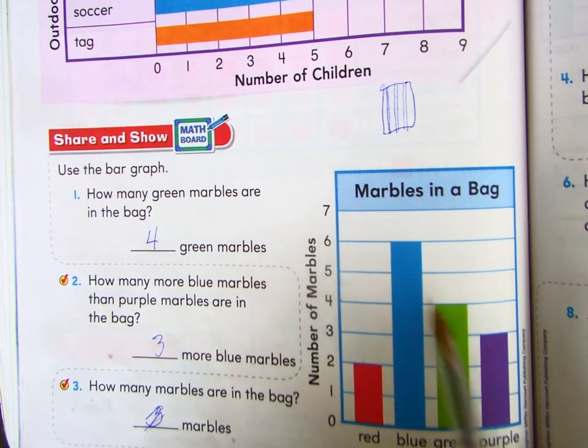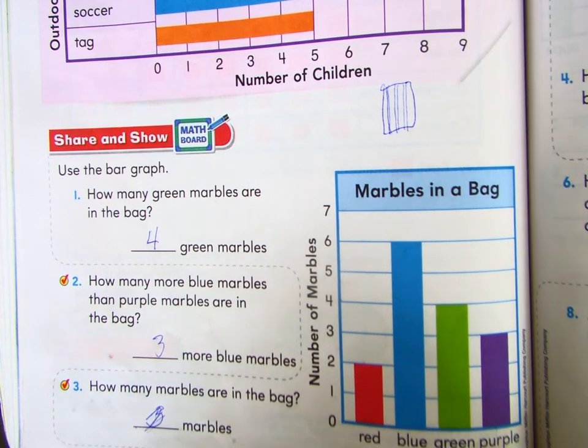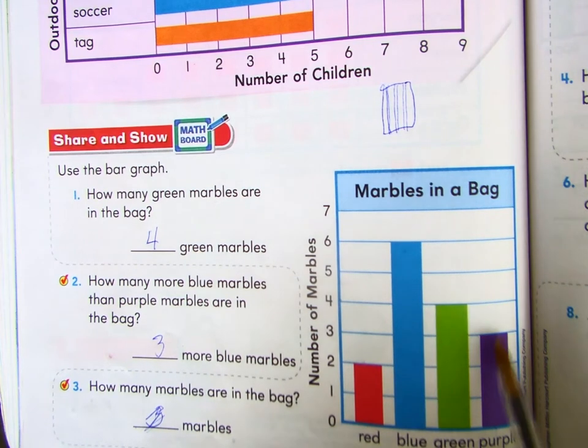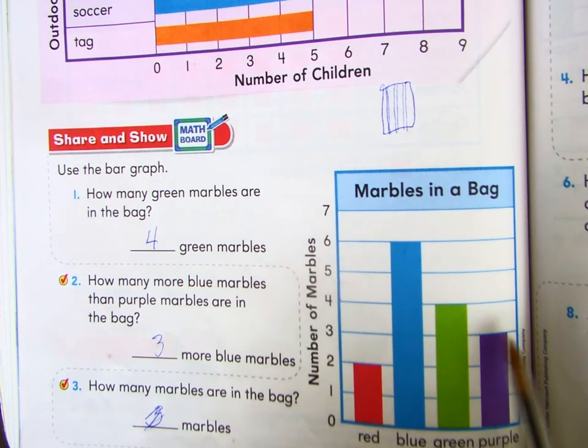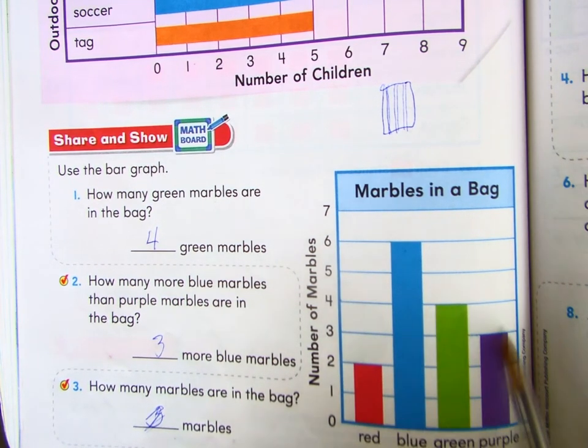I'm going to do these two. What is 6 and 4? Do you know that? 6 and 4 is the same as 5 and 5. It's 10. How about 3 and 2? 3 and 2 is 5. 10 and 5. What's 10 and 5?